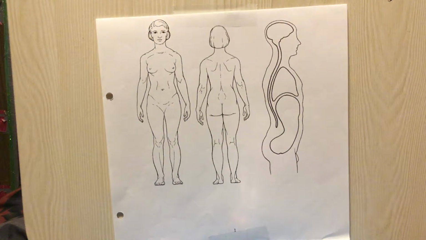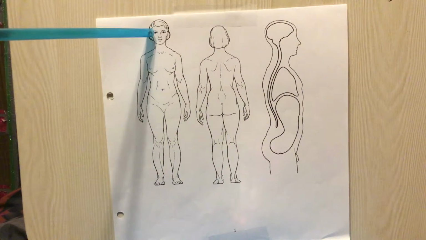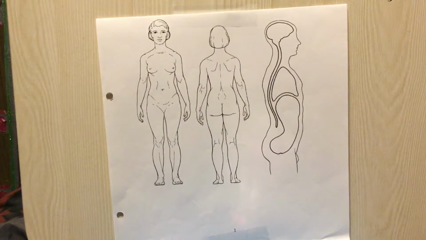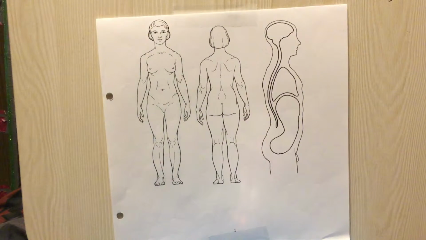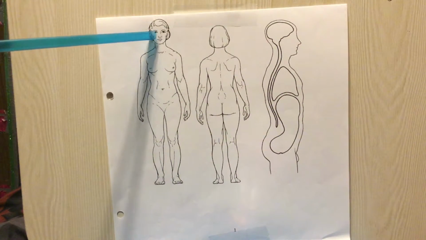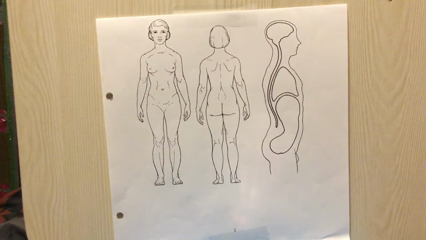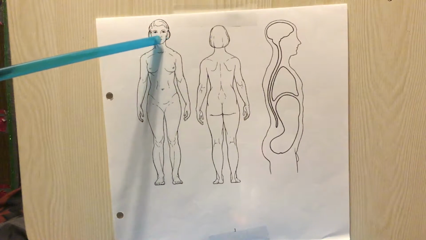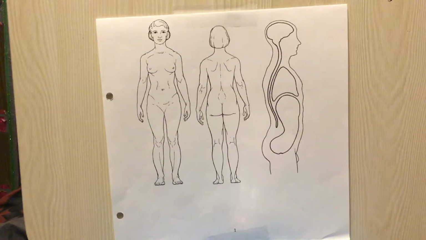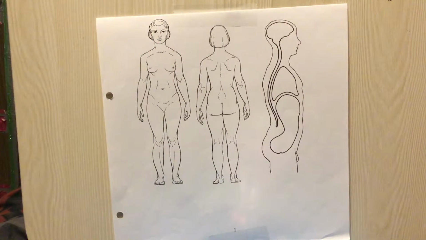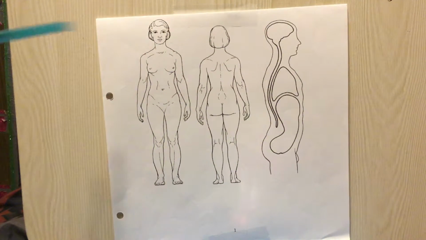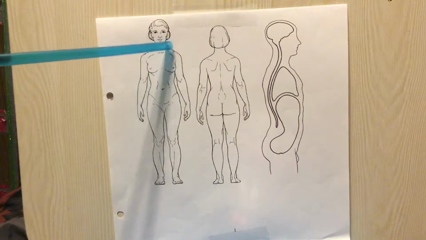Then we have our orbital region, which is our eye, our nasal region, which is our nose, our buccal region, which is our cheek, and our oral region, which is our mouth. And we have our mental region right here, which is our chin. And then we have the cervical region here, which is our neck, of course.